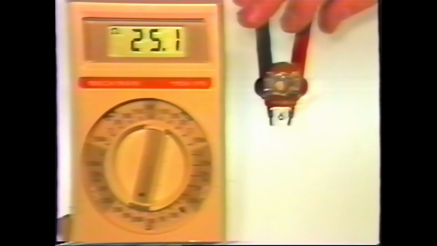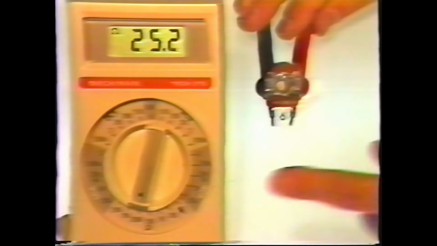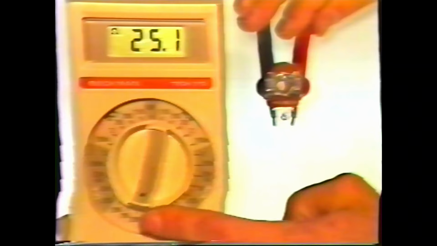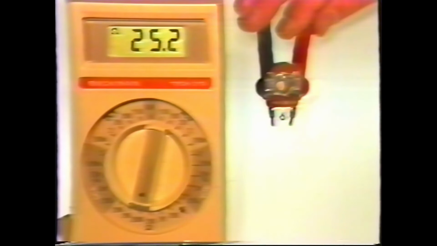This is a variable resistor, or potentiometer. This is a 25,000 ohm potentiometer. So we'll start our test by measuring between the 2 outside terminals and using the 200K scale of the meter. The meter shows 25,000 ohms. The second part of this test is to check between the center wiper connection and either side.